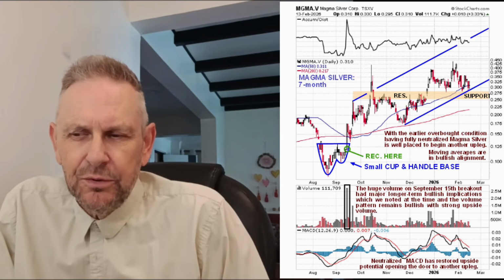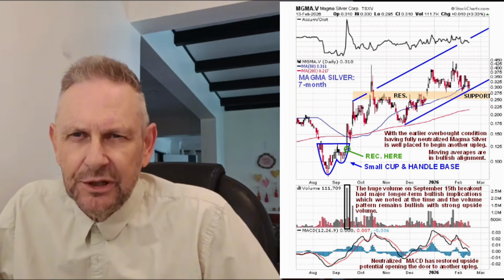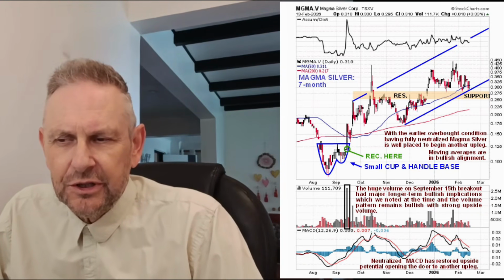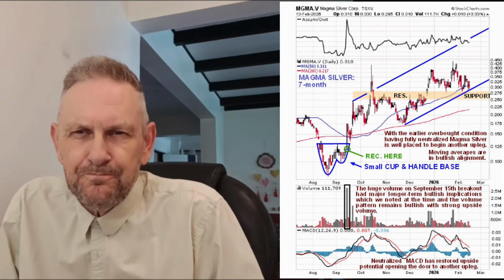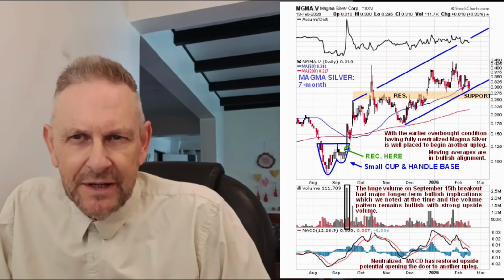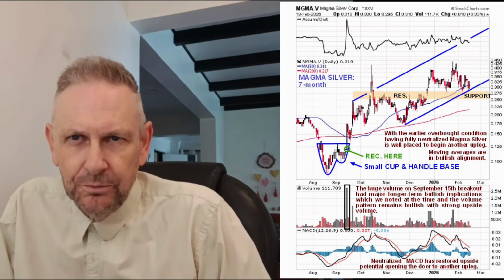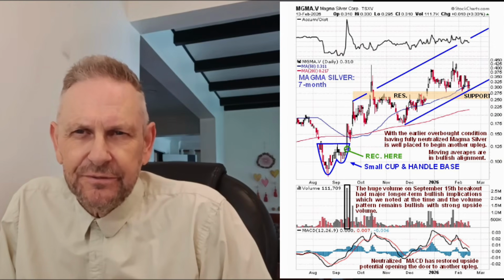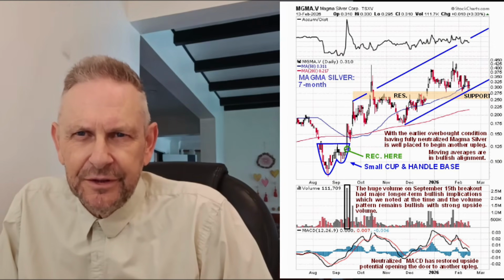Now, there's one final point I want to make with these cup and handle patterns, which relates to the psychology. And in markets, psychology is very important. The reason the cup and handle pattern forms, I can explain it to you. Because what happens is when the right side of the cup forms, very often it forms on very heavy volume.